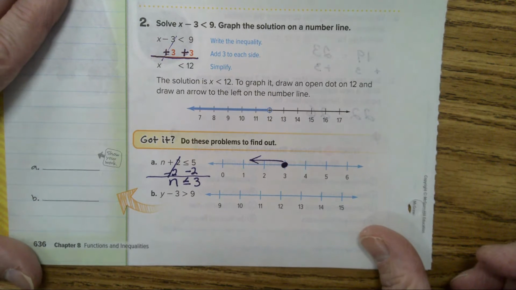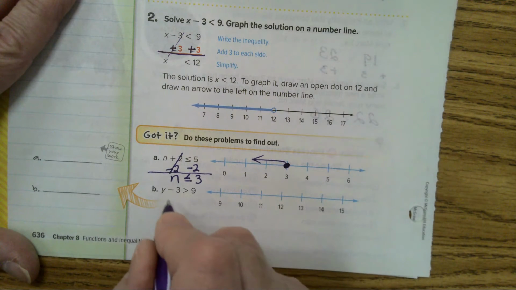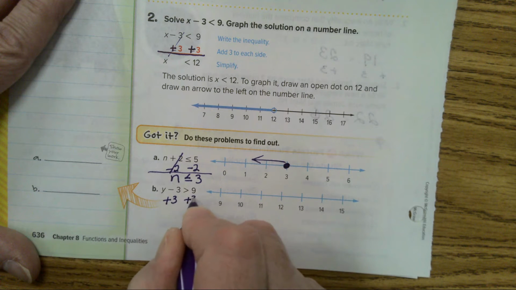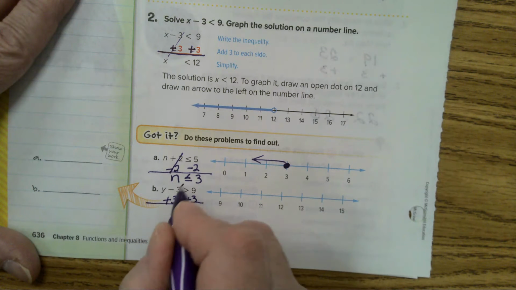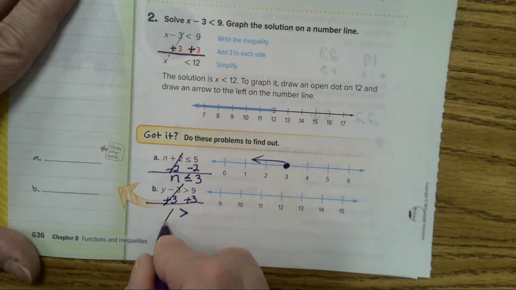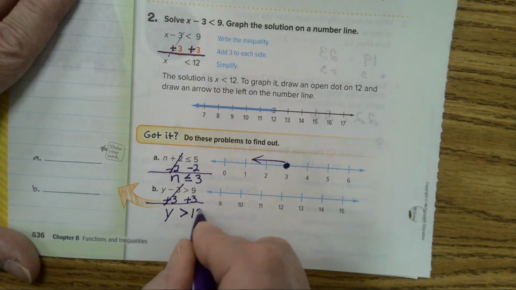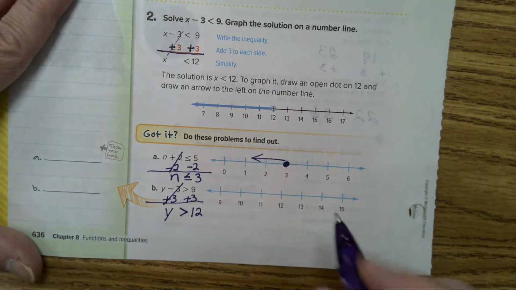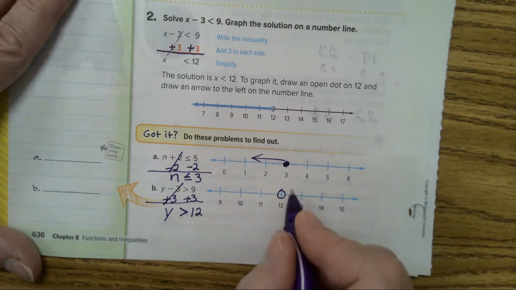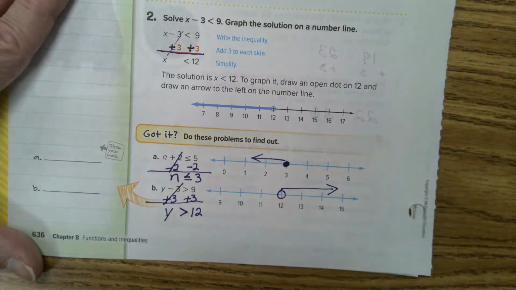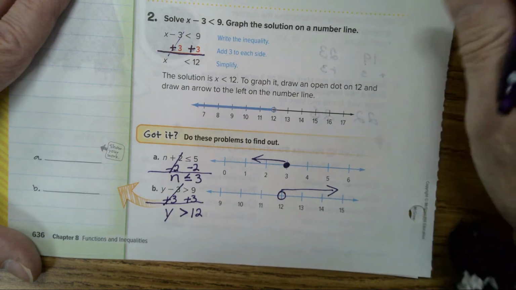Okay, letter B. The opposite of subtracting 3, add 3, draw your line and cancel. Bring down your inequality sign. y is greater than 12. Open or closed circle on the 12? Open circle. y has the big end. Big numbers live right. Any questions? Okay, turn the page.